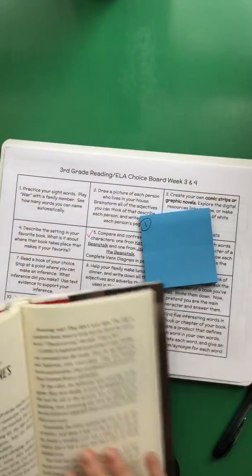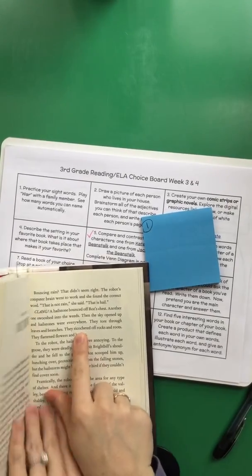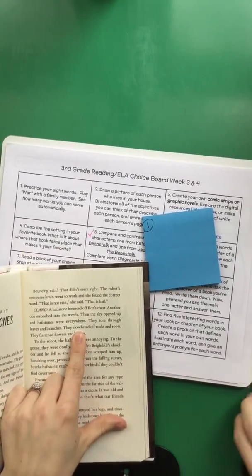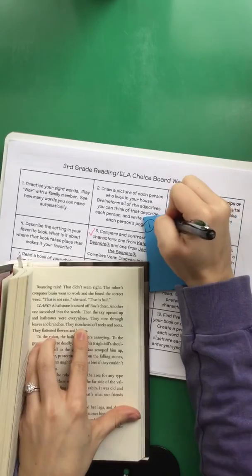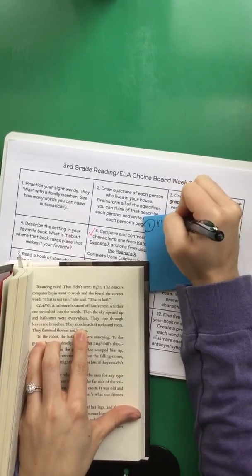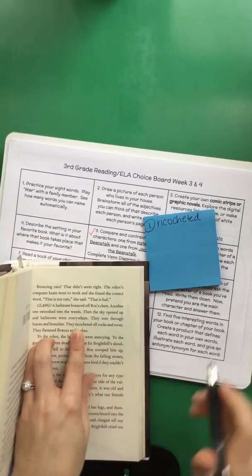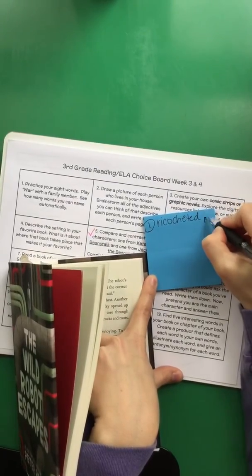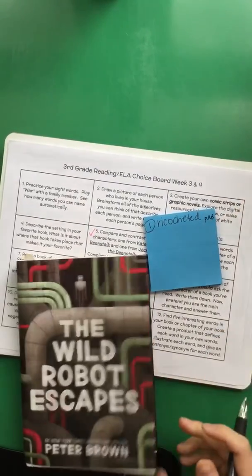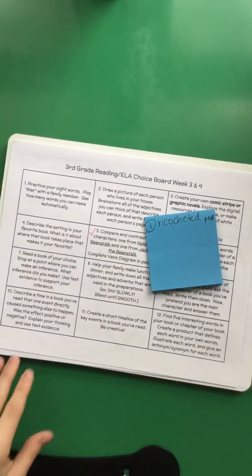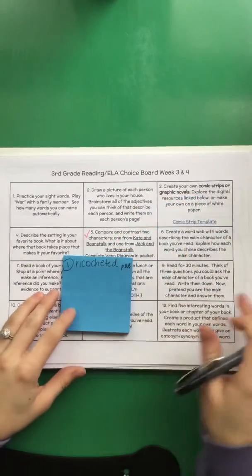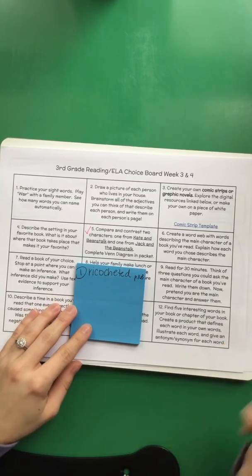So I just flipped to a random page. I see this word ricocheted. Okay, so let me write that down. And Zoe's losing her mind. Sorry. Ricocheted. And I'm just going to go ahead and write down the page number in case I need to look at that again. Zoe, it's okay. Be quiet. Sorry in advance if she keeps doing that.